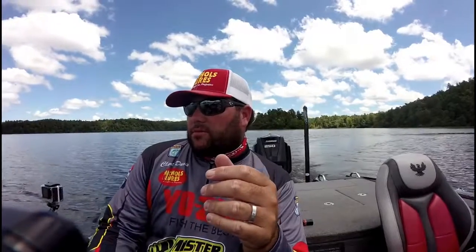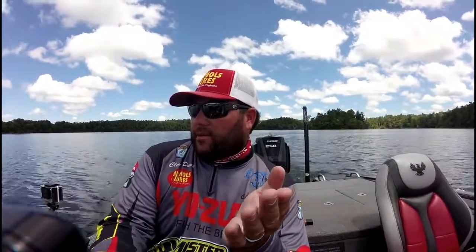Before we get started, I do want to talk a little bit about that, as in the best brush piles are on good structure. You can't just throw a brush pile out in the middle of the lake and expect there to be fish on it. It just don't work like that. You got to put a brush pile on a spot where fish actually live close by. So for me, that's a point.